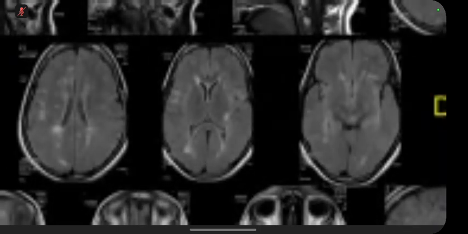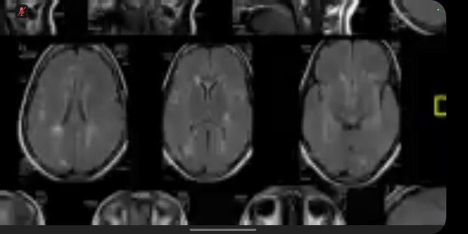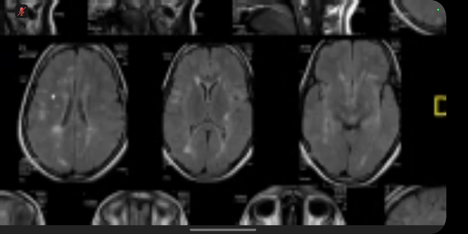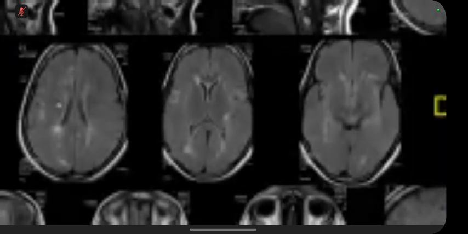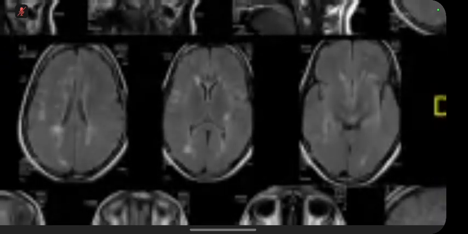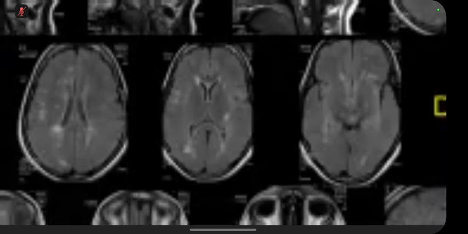So classically in MS, there is involvement of this. In some of the earlier studies, the sensitivity and specificity in MS for this was more than 90% actually. Now, Dawson fingers, if you look carefully, look at this one, this one, this one. These plaques are oriented perpendicular to the corpus callosum. They are also beautifully seen on parasagittal sequences.